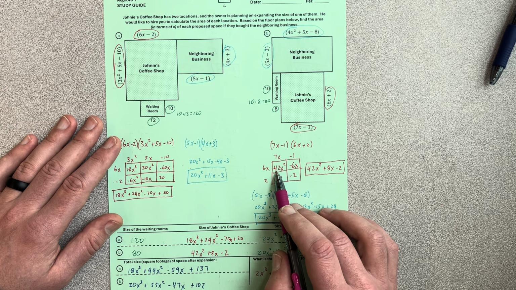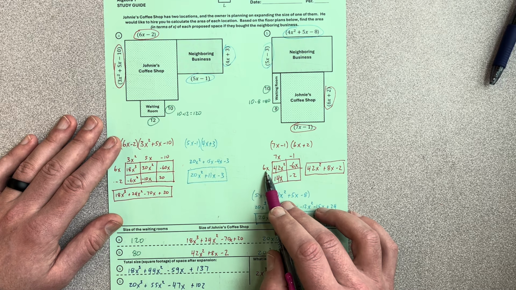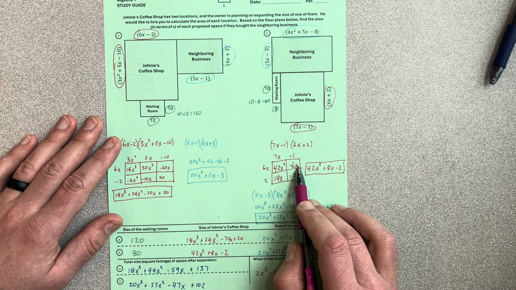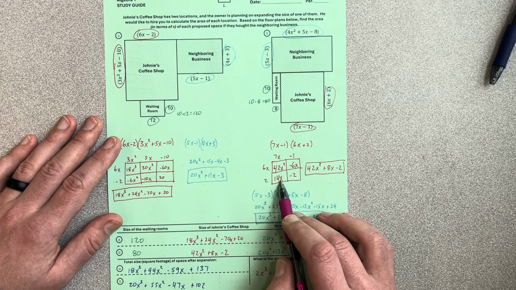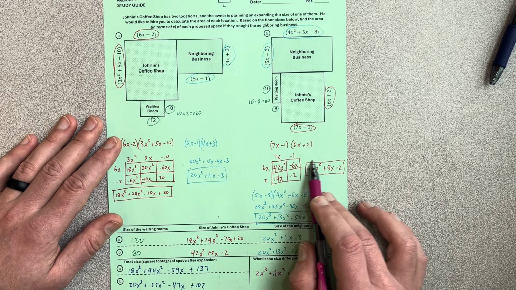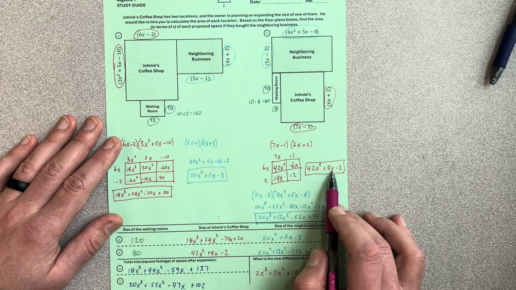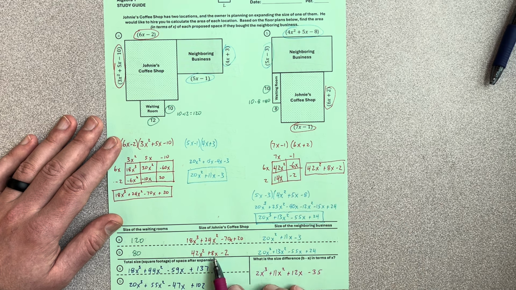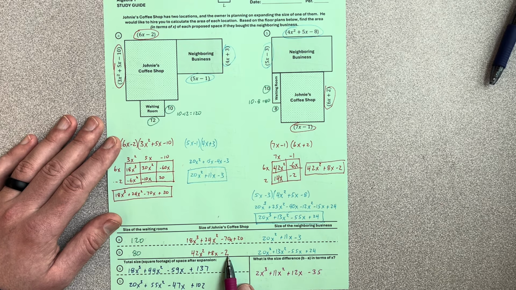6x times 7x is 42x squared. 6 times 7 is 42. X times x is x squared. 6x times negative 1 is negative 6x. 7x times 2 is 14x. 2 times negative 1 is negative 2. Combining like terms, the x is here. 14 minus 6 is 8. This came down here, this trinomial. The size of Johnny's coffee shop in terms of x: 42x squared plus 8x minus 2.